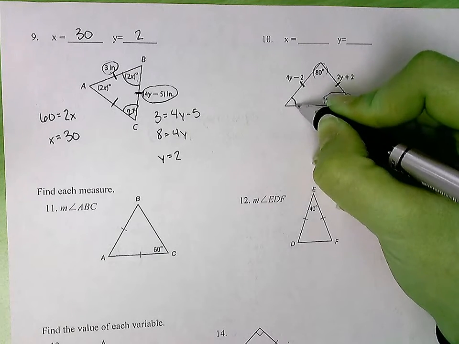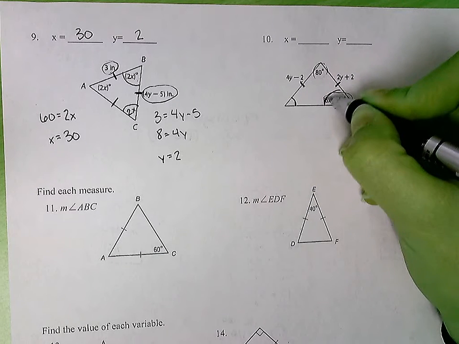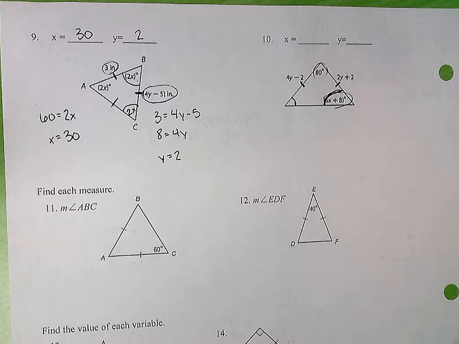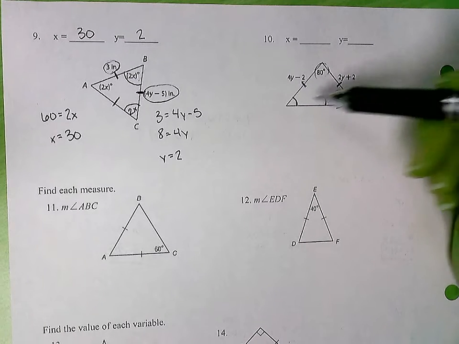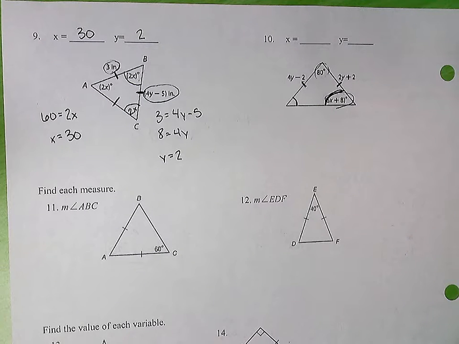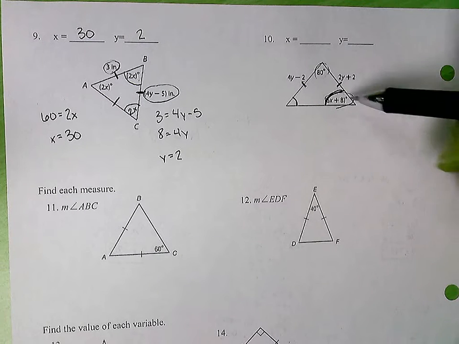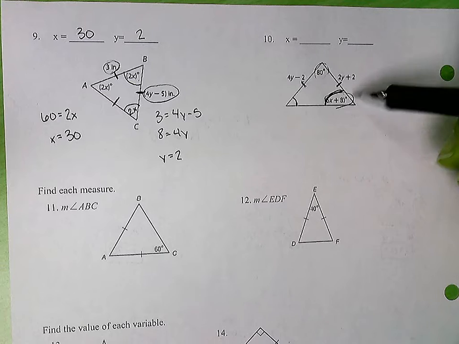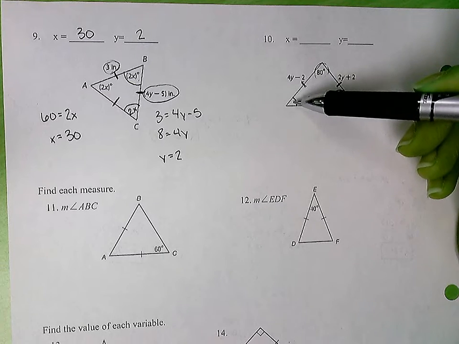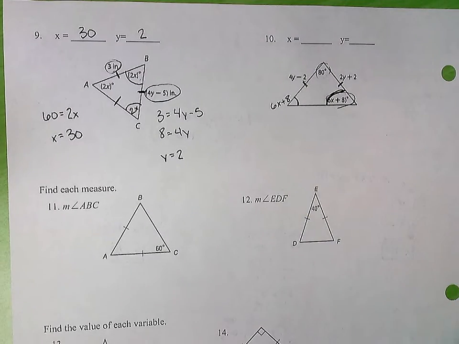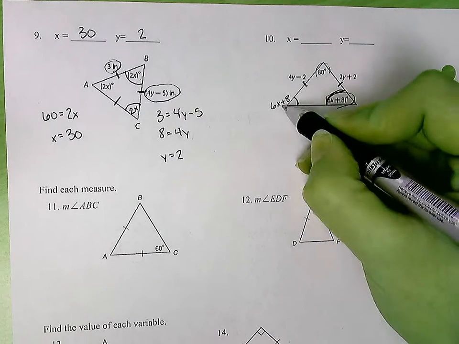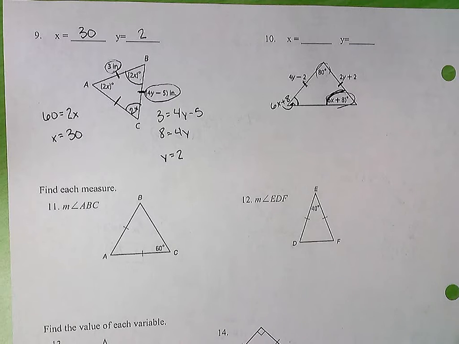So this angle right here has to be congruent to this angle right here that's labeled as 6x plus 8. Since both of those angles are congruent, this angle also must be 6x plus 8.